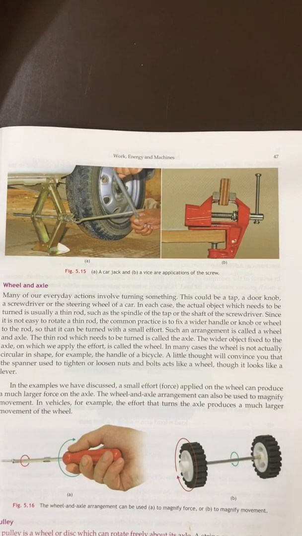In vehicles, for example, the effort that turns the axle produces a larger movement of the wheel. So here the example is that the effort that turns the axle produces a much larger movement of the wheel.